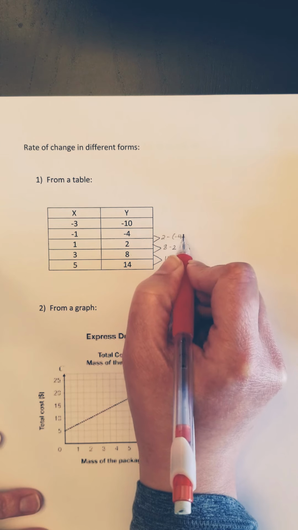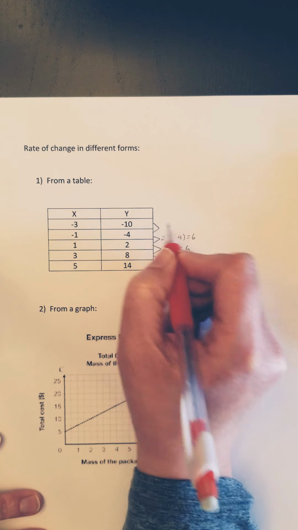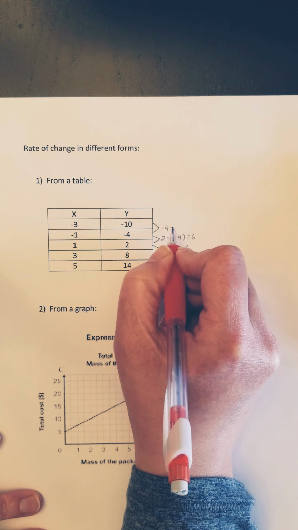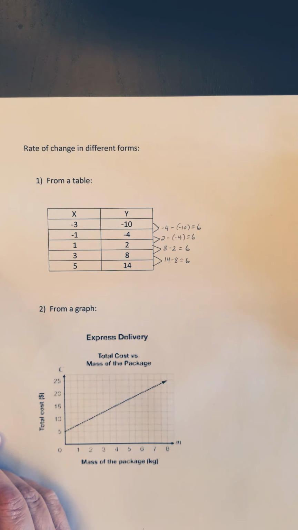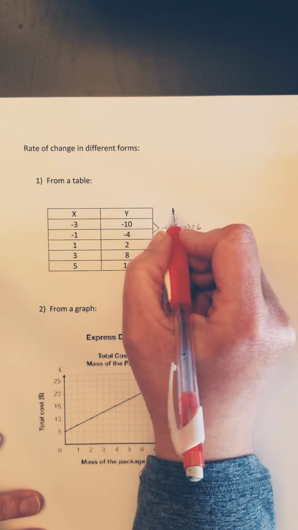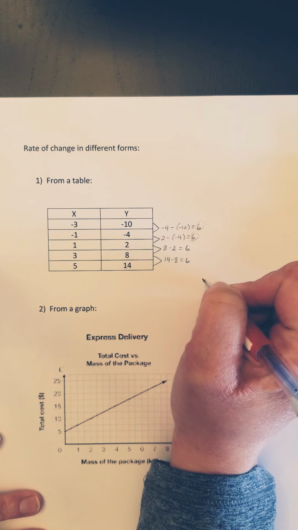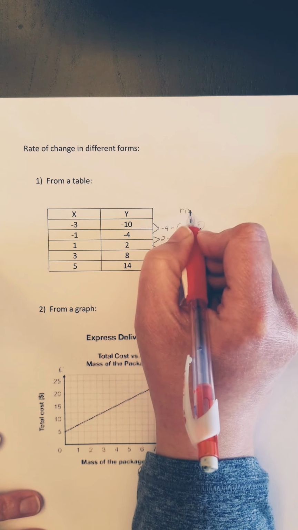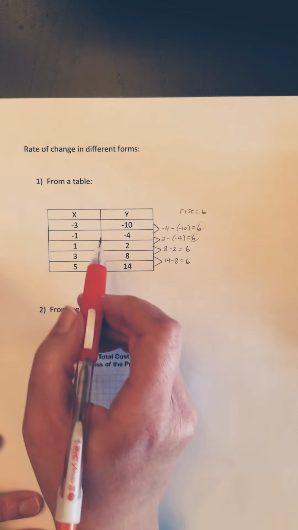2 minus negative 4, also 6. And you should get the same numbers all the way along. You have to be careful here with negatives. So negative 4 minus negative 10 is also 6. And so the 6 is the consistent answer for all of those first differences, that's the rise. That tells you how far up or down, if it was negative it would be down, the change in the y value is between the 2 points in your table.